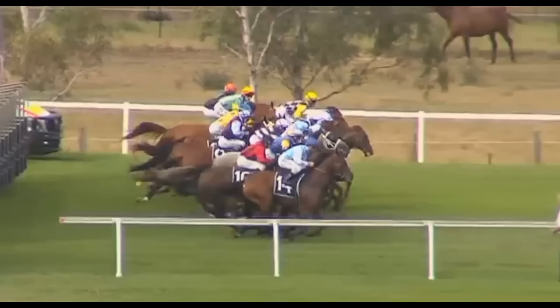On this day, nearly every winner's come up the fence, so it was difficult to come wide and run on, which was a bit of a query against this horse going into the race.